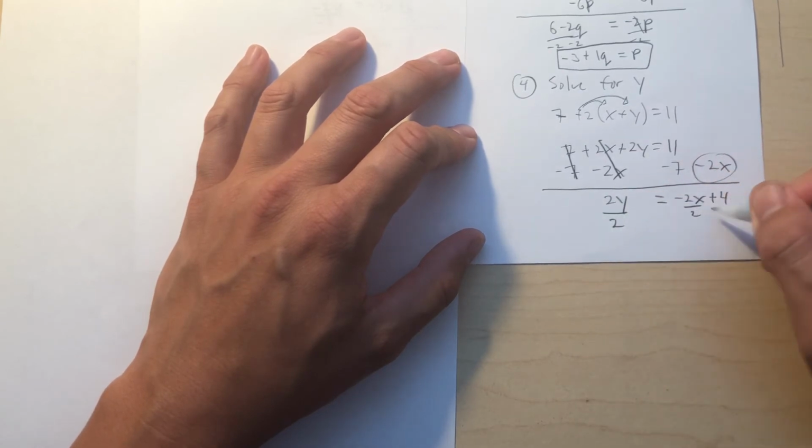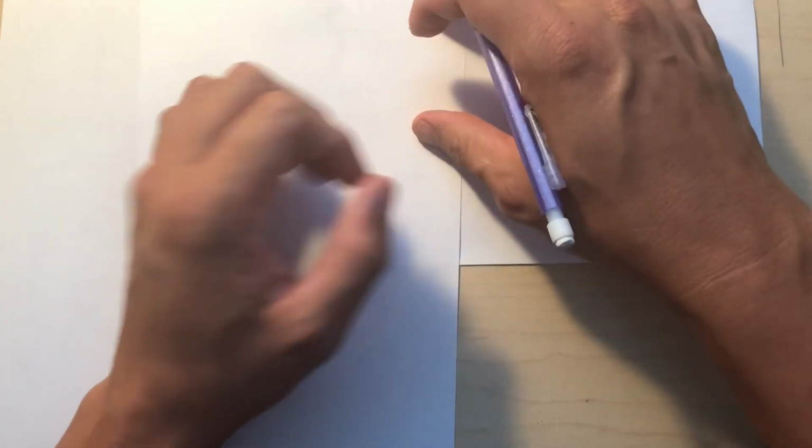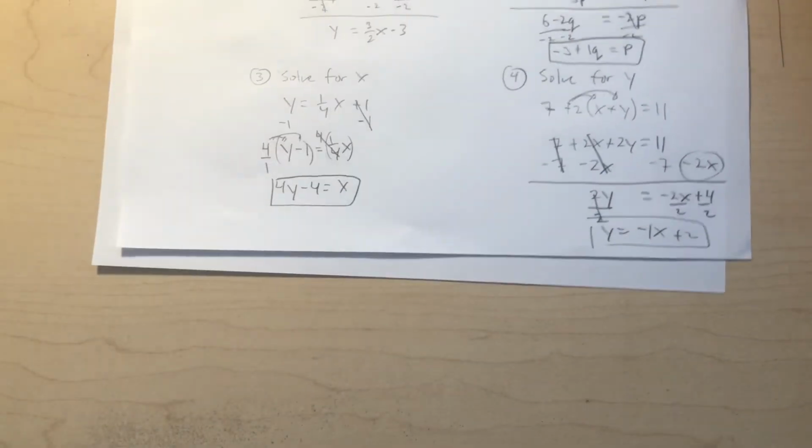Divide by 2. y is equal to negative 1x, or negative x, plus 2. All right, let's move on to our, I think we have 2 more problems. Okay, perfect.